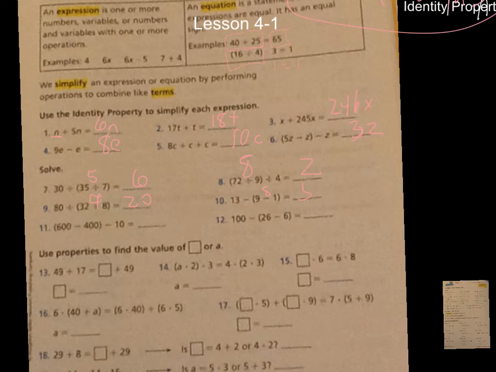13 minus 8 is 5. This one right here, 600 minus 400 equals 200. Minus 10 equals 190. And then you get 26 minus 6, which equals 20. 100 minus 20 equals 80. Okay, all that, I think that's all easy stuff.